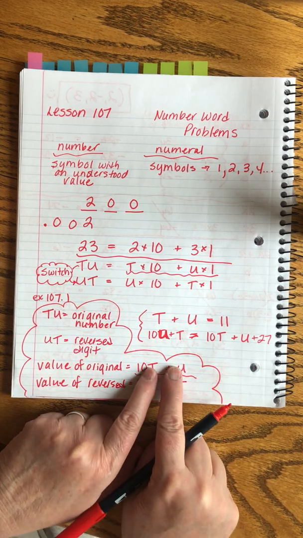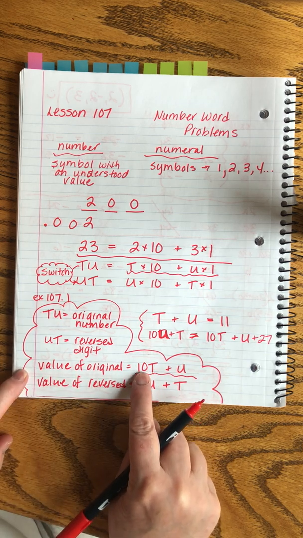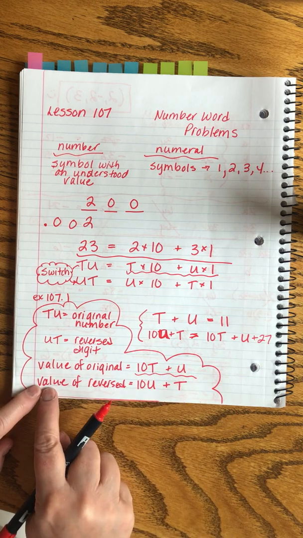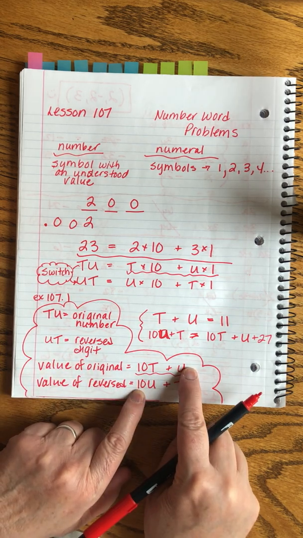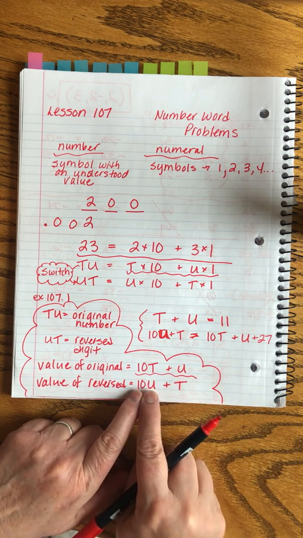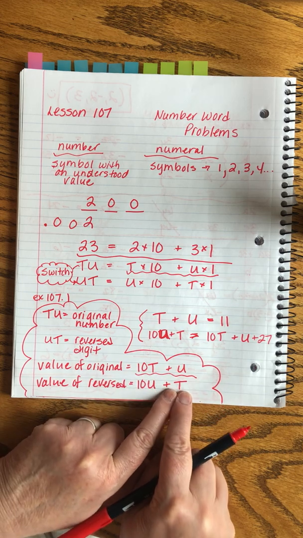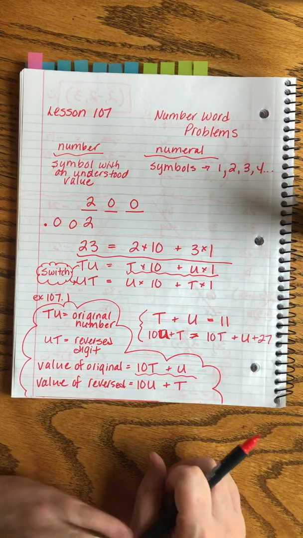And you can even kind of memorize this. You can write this in your cover, right? The value of the original number is 10 times the digit in the tens place plus the units place. And then when we reverse it, what used to be in the units place is now in the tens place. That's when we multiply by 10. What was in the tens place is now in the units place, so we multiply it by 1, do nothing. Okay? That's what you need to understand to do these problems.